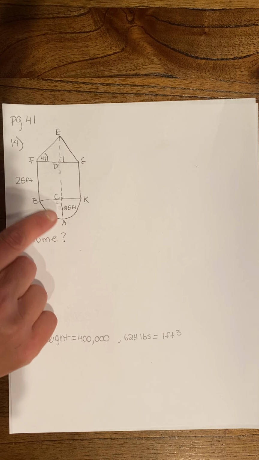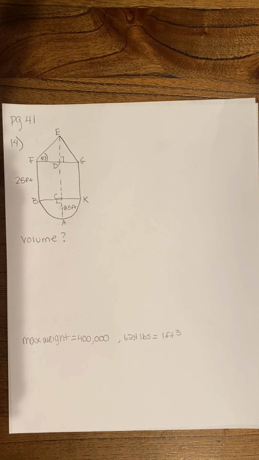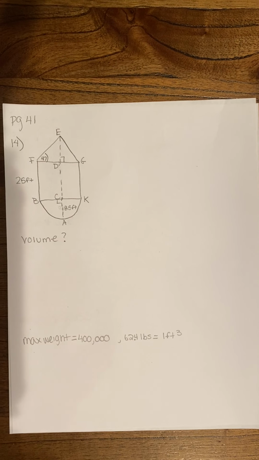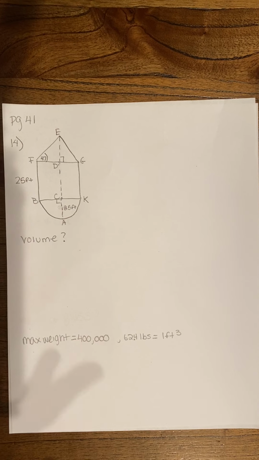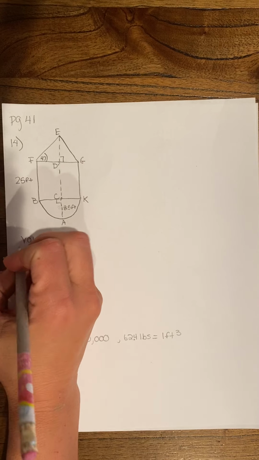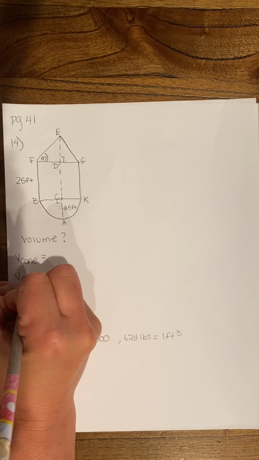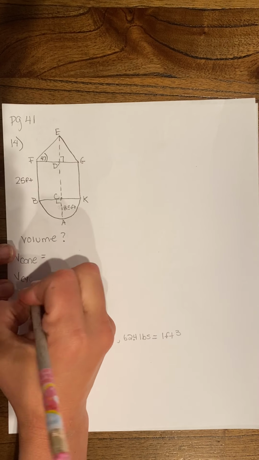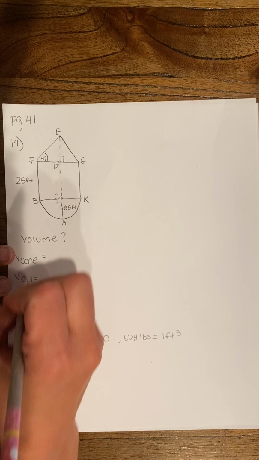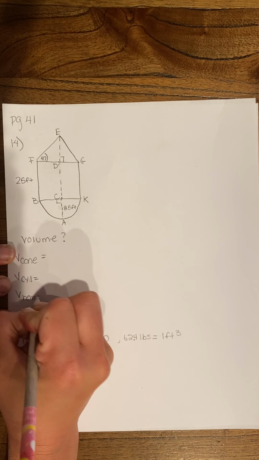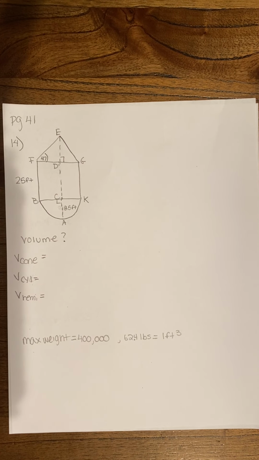And they give you a couple pieces of information that they label in the picture, right? They give you that from A to C is 8.5 feet, B to F is 25 feet, the angle DFE over here is 47. It says find the volume of the water tower. So it's kind of like a composite volume where you have to add the volumes of a few things. So for this one, we're going to have to find the volume of a cone, the volume of a cylinder, and the volume of a hemisphere.